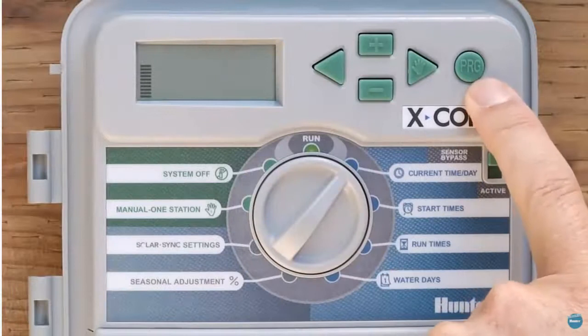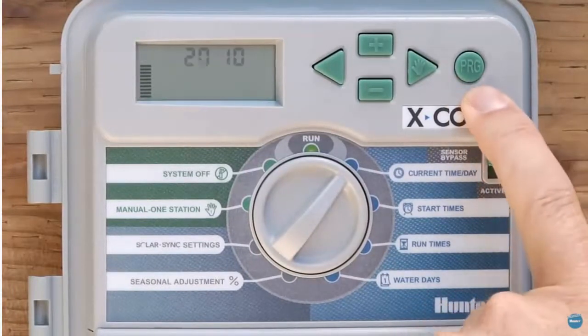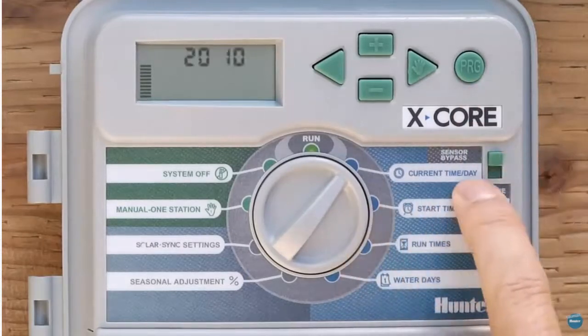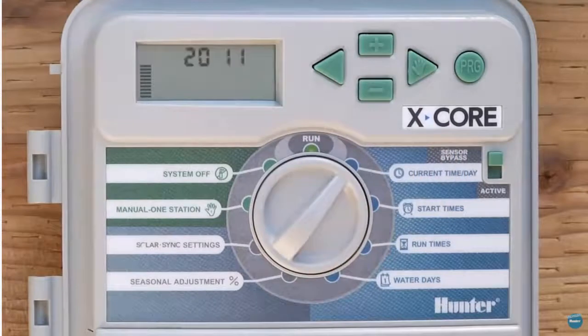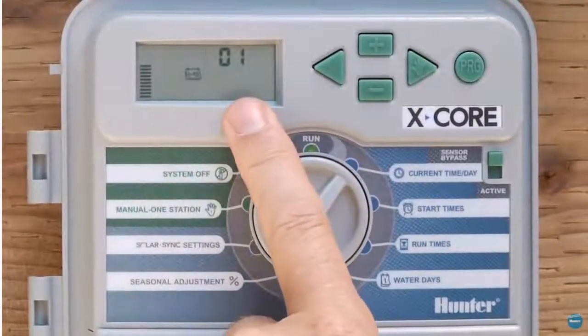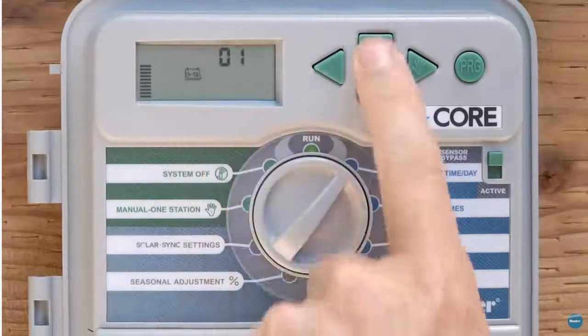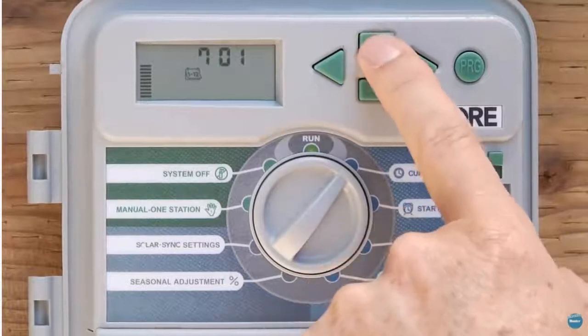The PRG button is to be changed from programs A to B to C, but we'll make those selections at a later moment in the video. For right now, it's current time and day. The year is flashing. We hit the plus button to 2011. Then we'll use the right arrow, and you have the month and the day. So the month is flashing. Once again, plus or minus changes the selection.